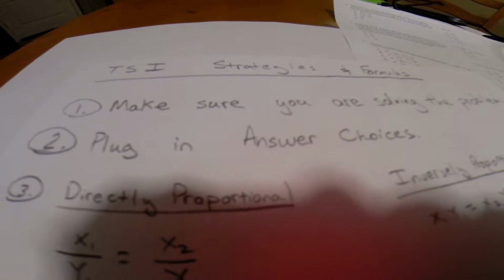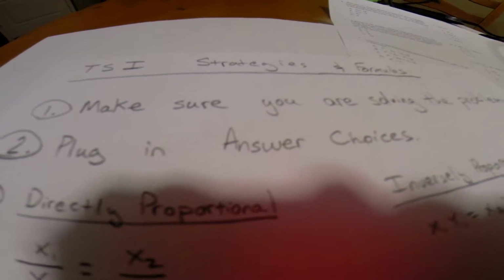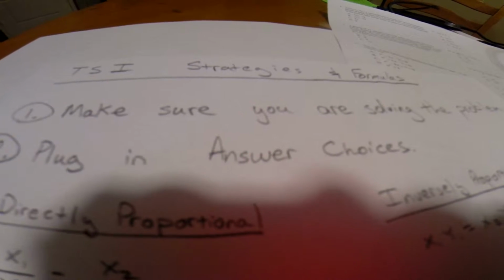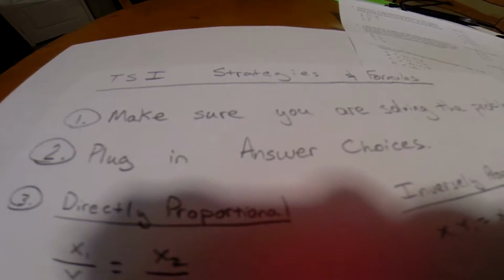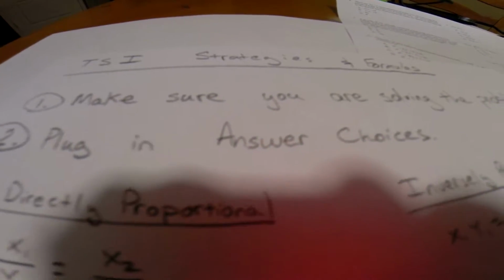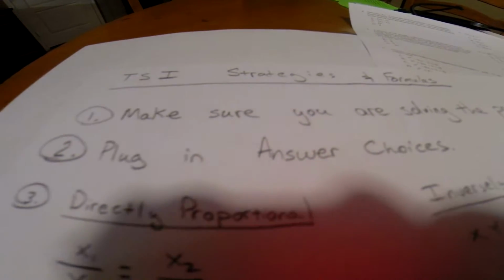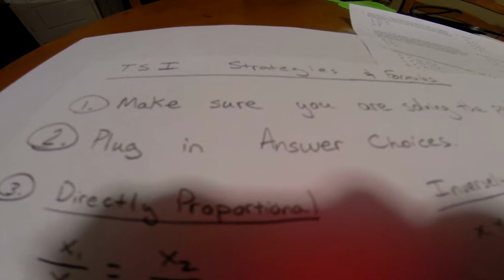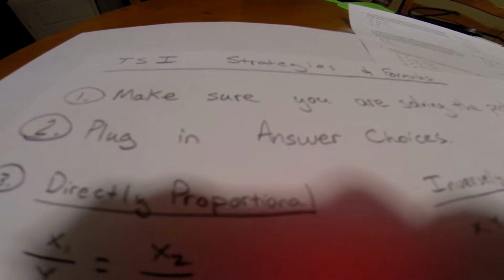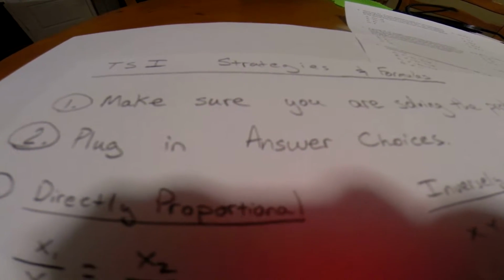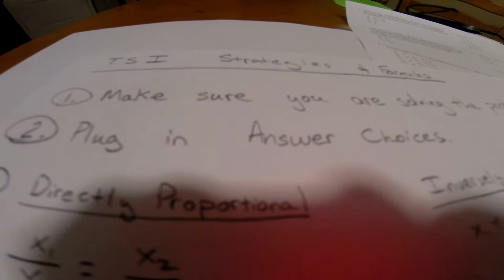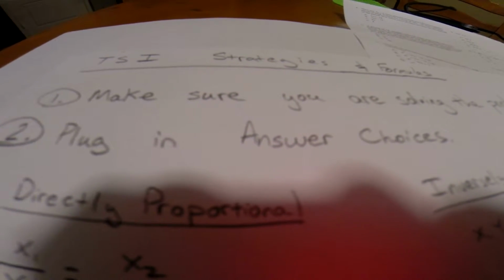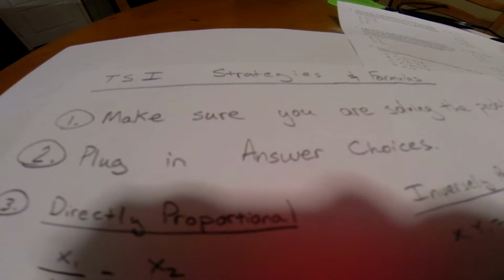Okay, the second thing that we talked about is plug in answer choices, right? And that wasn't very clear on question 1. That's where I talked about it. But it will be eventually. So in a little bit, I'll show you some questions that plugging in the answer choices will make life a lot easier. Actually, it's going to take a little bit, but it will happen in question 11 for sure.